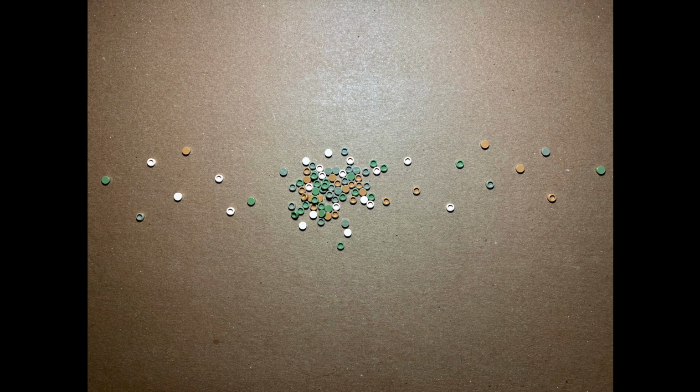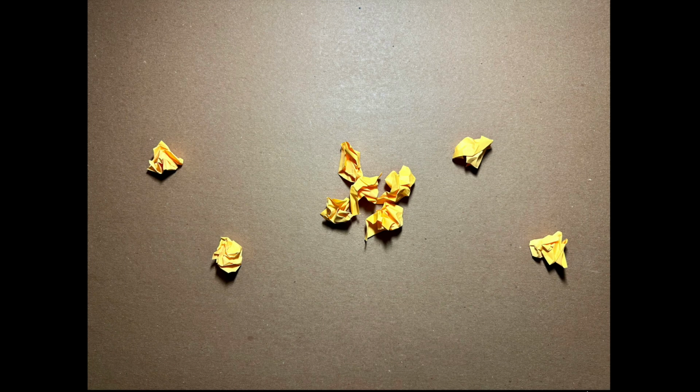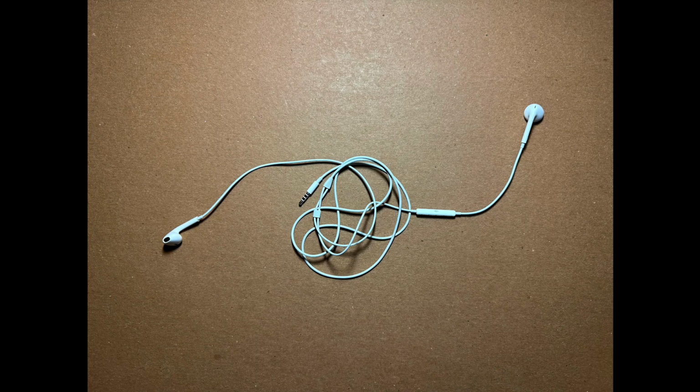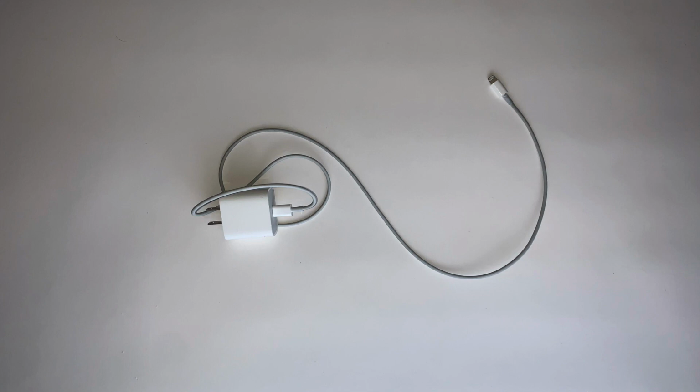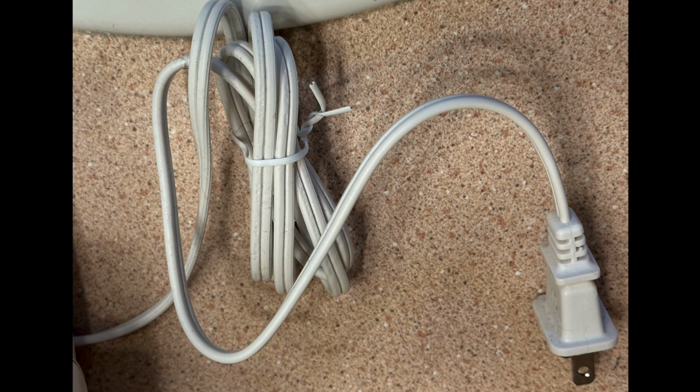So here we have, these look like some kind of bottle caps. We have a center cluster and the ends. Or here we have paper, or which is a really good one, it's very popular with students, is a cable. So in the middle, we have a cluster and two ends. Or here we have a cluster and then one end, or an extension, or a cord, a cable.